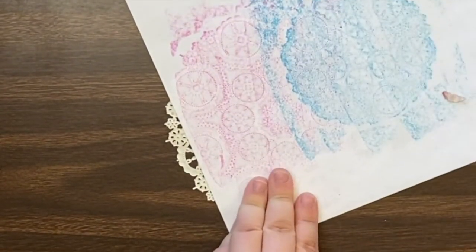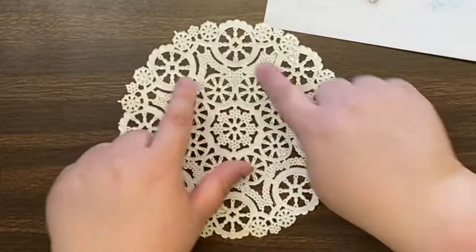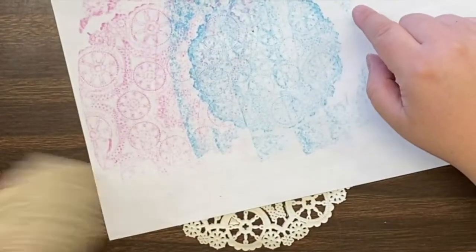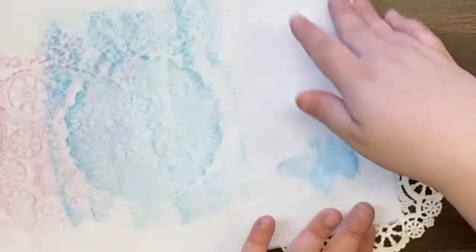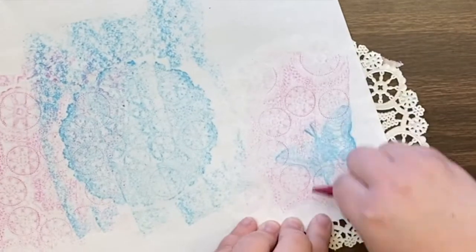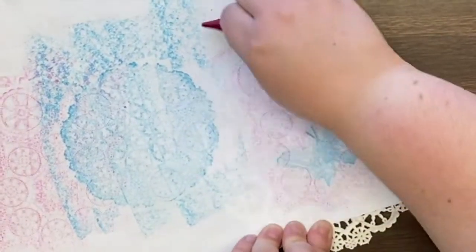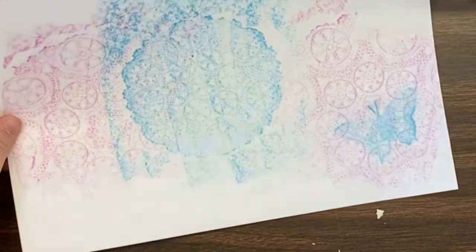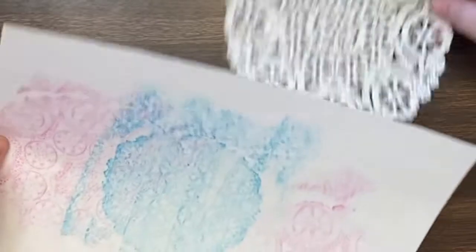I think the bigger doily with bigger spaces worked a little bit better than the small doily with the smaller spaces. Sometimes layering different things works too. So there I have my butterfly and my doily. It's pretty. This isn't necessarily making a finished quality artwork, but it's just a nice way to experiment with different textures.